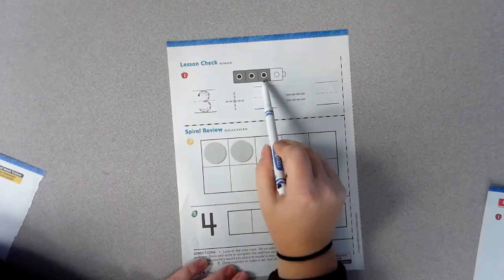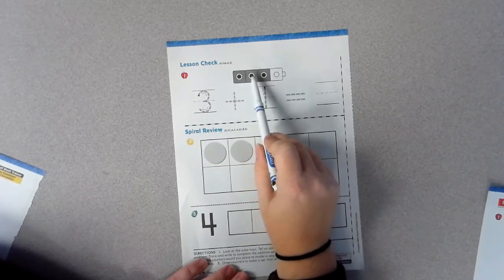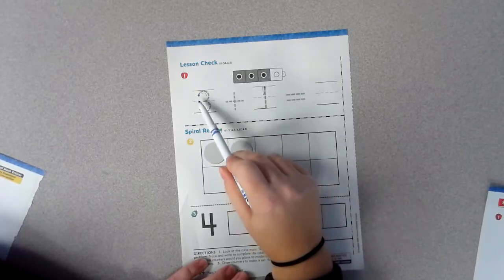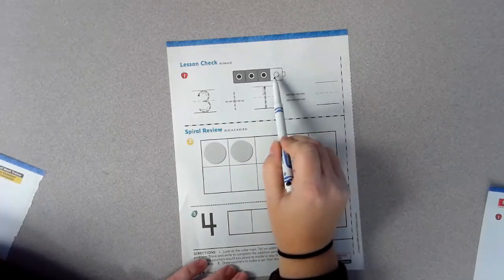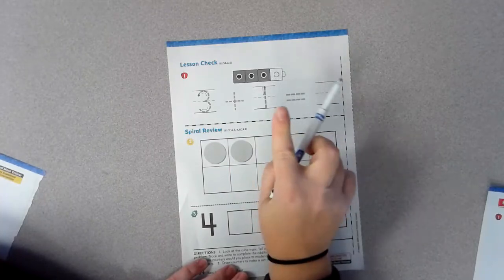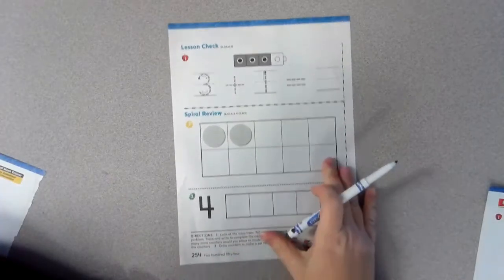3 kids playing basketball. 1, 2, 3 kids playing basketball. Matches over here 3. We add another kid, comes outside to play basketball. We add 1 more. How many are playing basketball now?